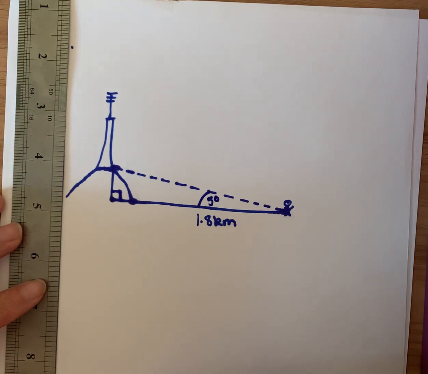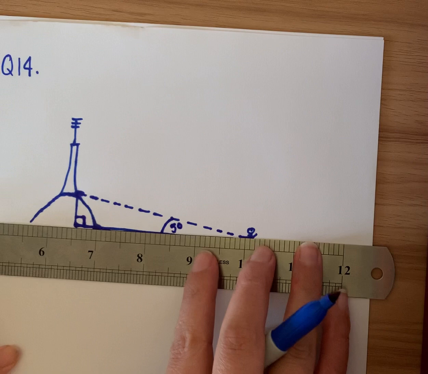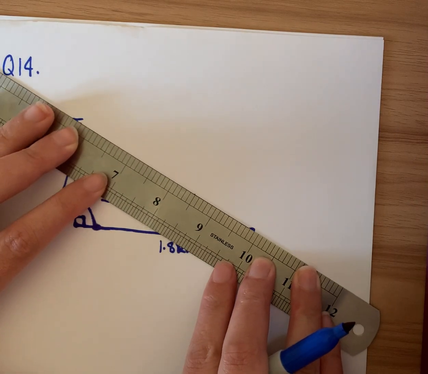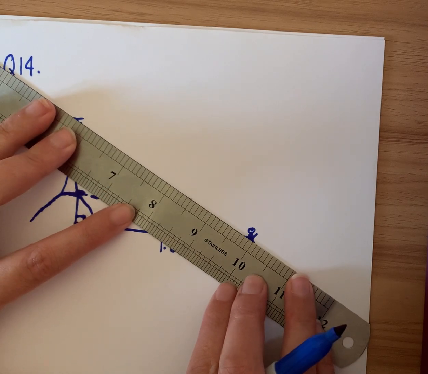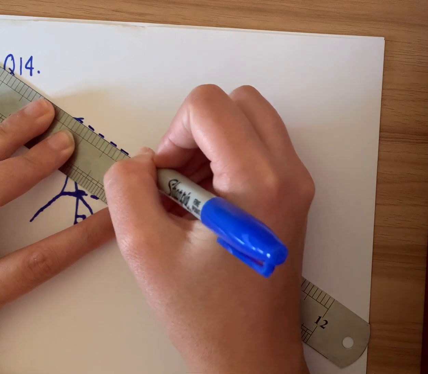And then it says the angle of elevation to the top of the tower from the observer. So this time we're going from the horizontal even further up. We're elevating past the bottom of the tower up to the top of the tower up here. So we need to draw in a new line of sight. So this is our new line of sight.